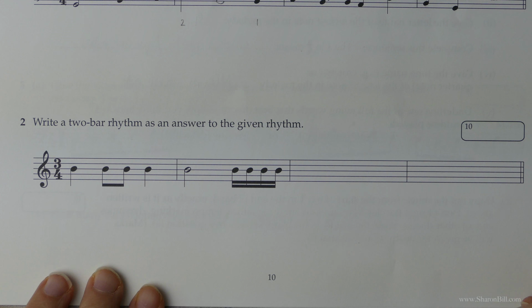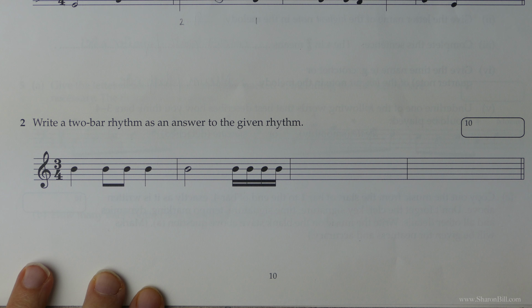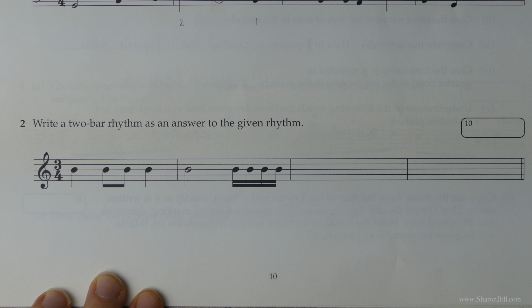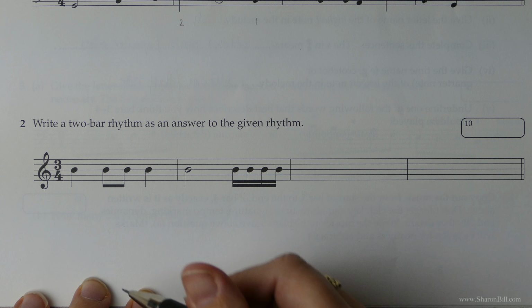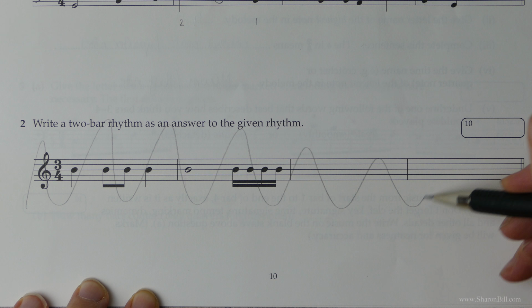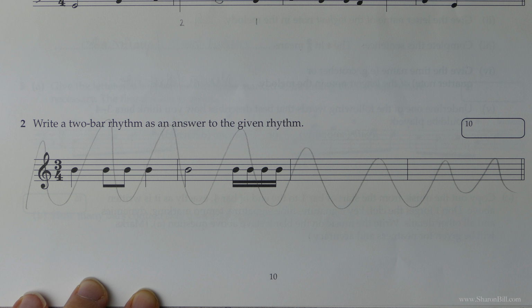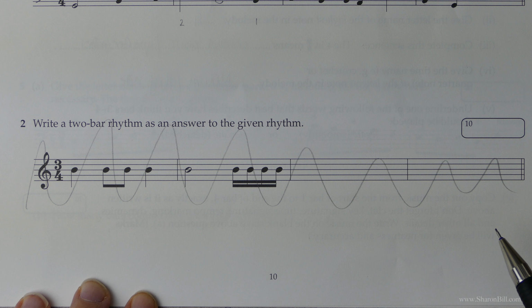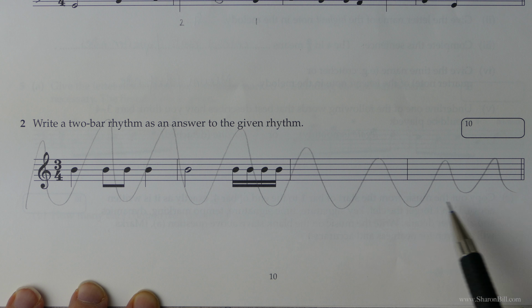Now this next question asks us to write a 2-bar rhythm to give an answer to this given rhythm here. However, from 2018 onwards, the newly revised ABRSM exams no longer require us to answer this question. That doesn't come up in the paper at all. That's the only difference really, the only thing that isn't included. The layout of the paper may look different. All of the other material that you've learned in your music practice workbook is needed, except for this one.